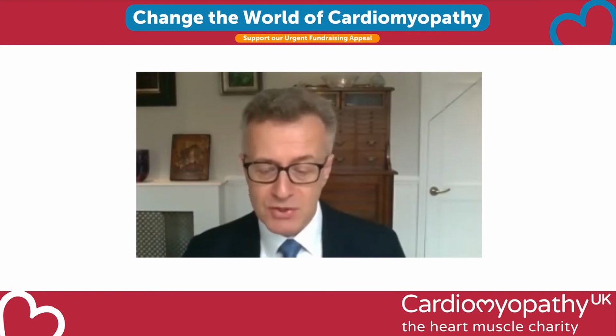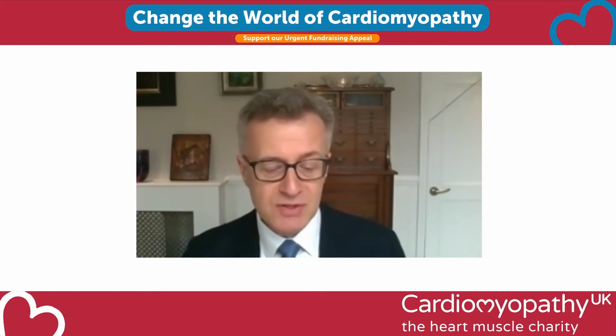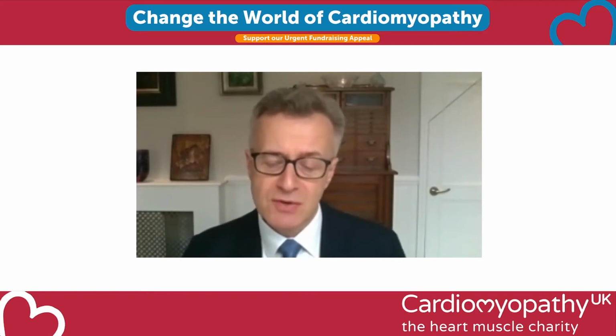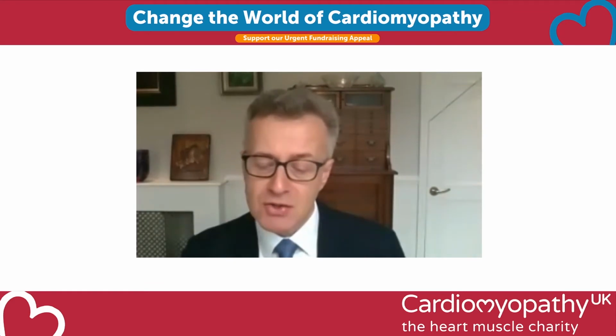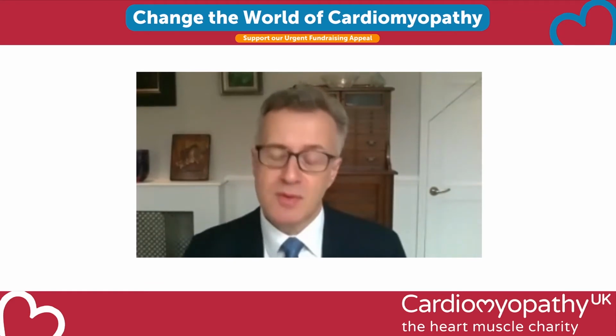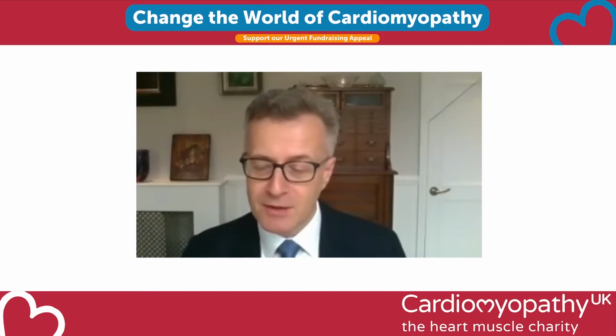Second question I have here, which is an interesting one, which is in long-term patients with hypertrophic cardiomyopathy, what is your advice regarding having an MRI to check for disease progression and possible fibrosis? Now, I don't know who that's come from. I'm not sure whether it's from a healthcare professional or not.